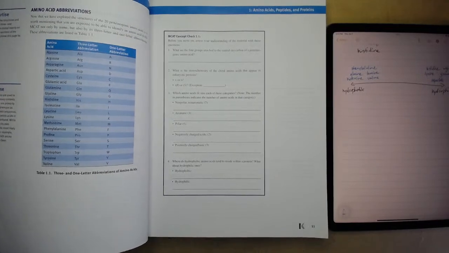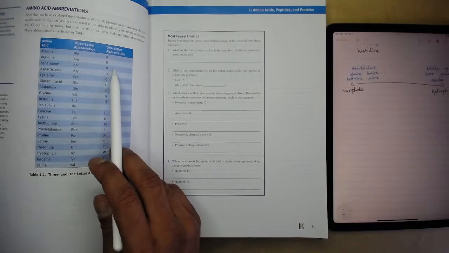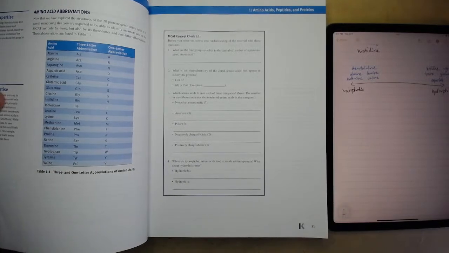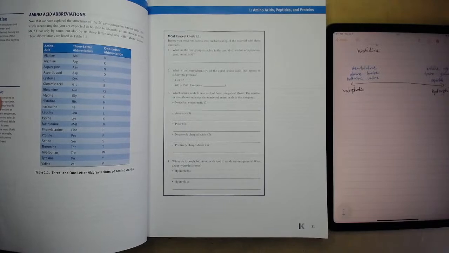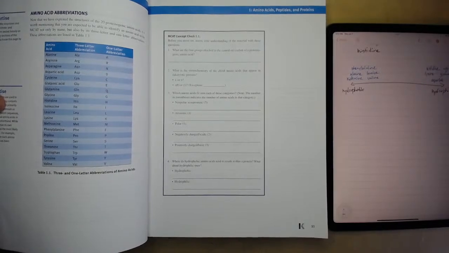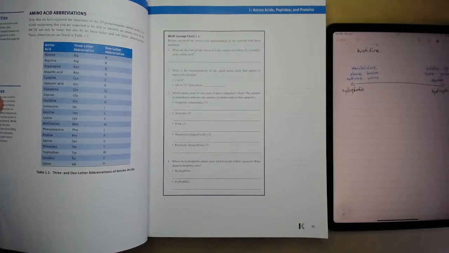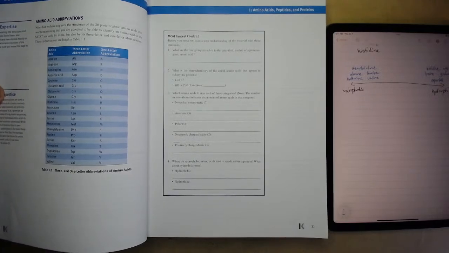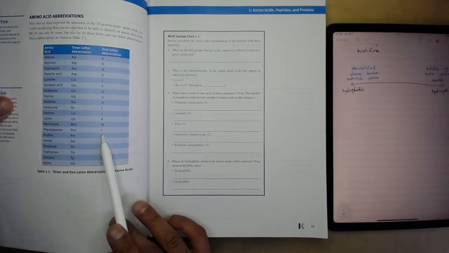And then the 1-letter abbreviations: alanine is A, arginine is R, asparagine is N, aspartic acid is D, cysteine is C, glutamic acid is E, glutamine is Q. Glycine is G, histidine is H, isoleucine is I, leucine is L, lysine is K, methionine is M, phenylalanine is F, proline is P, serine is S, threonine is T, tryptophan is W, tyrosine is Y, and valine is V. It's nice that we got a little chart, but we're going to have to become familiar enough to basically have this memorized.